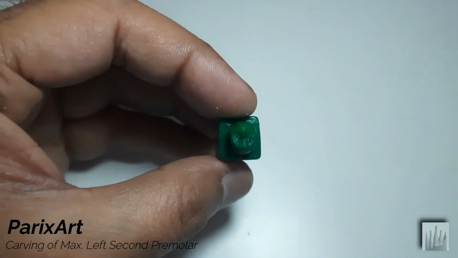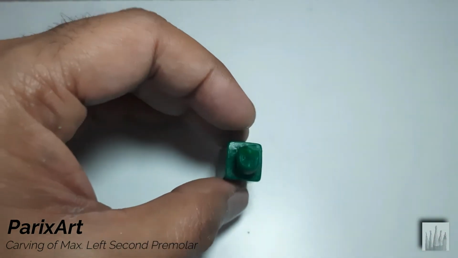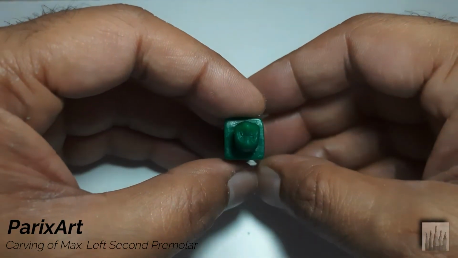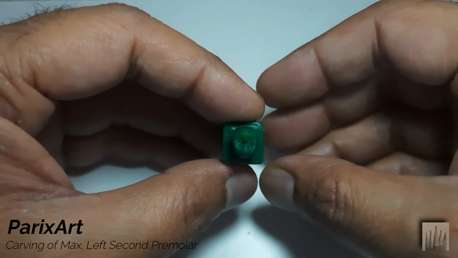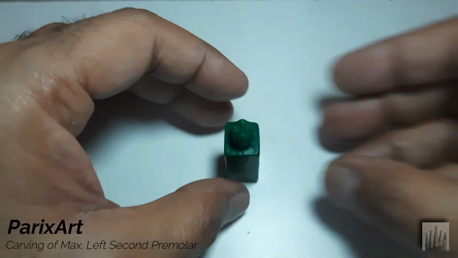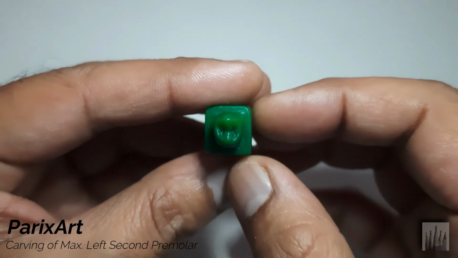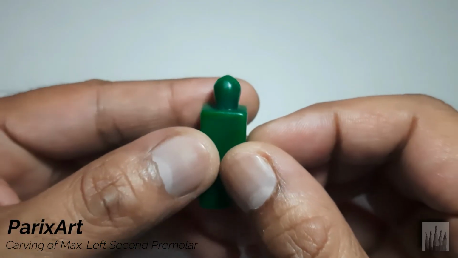See now? We'll finally look up for the corrections and then proceed for root carving. Okay, so now we are done with the crown portion now. See from all aspects.